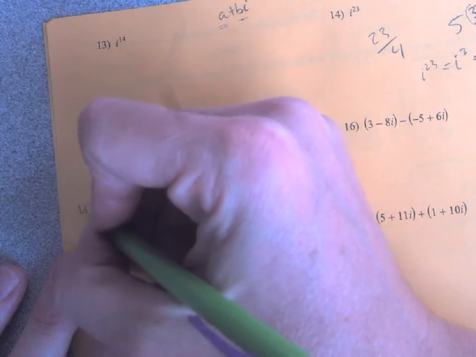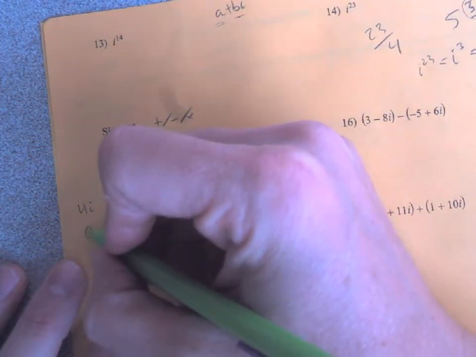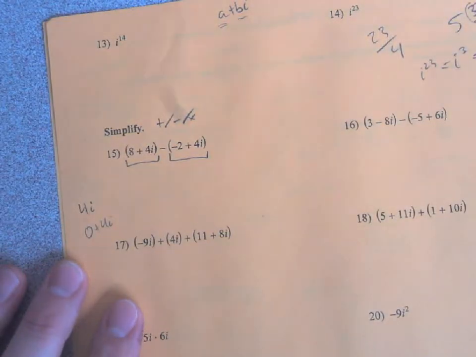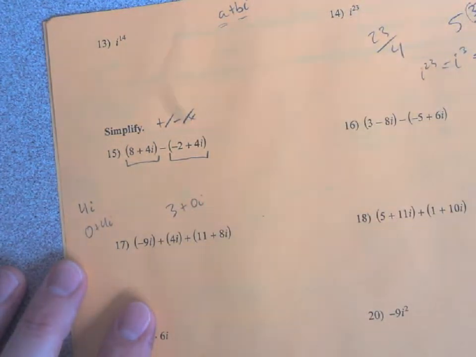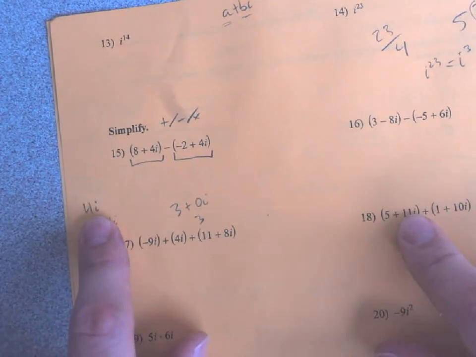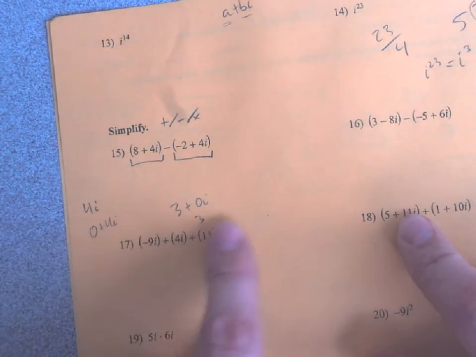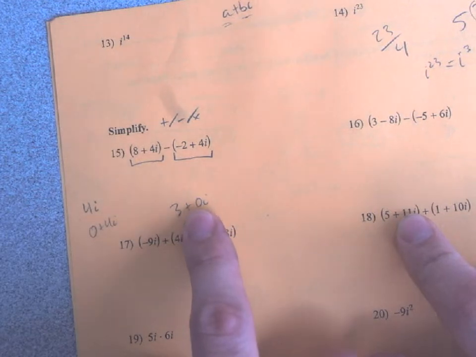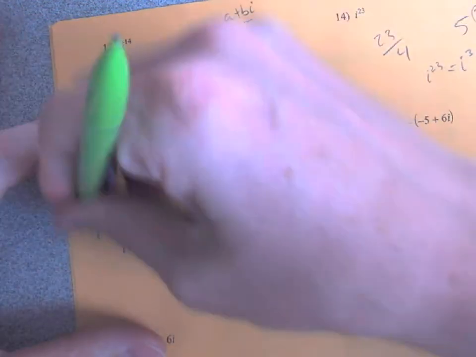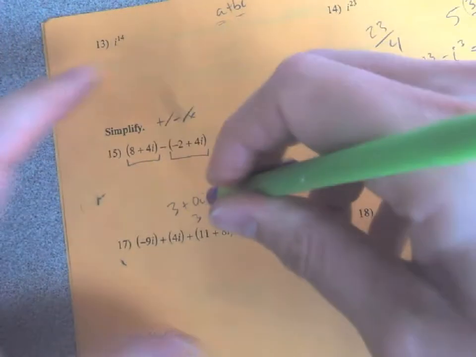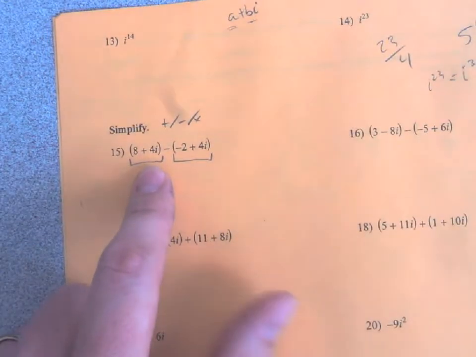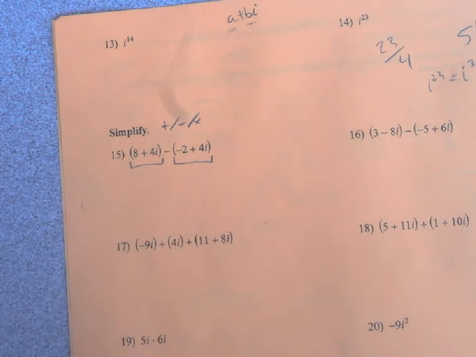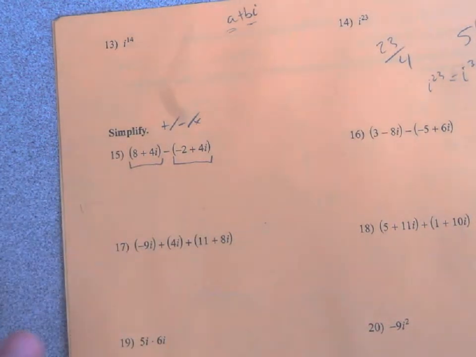So you could have like 4i, right? That's the same thing as 0 plus 4i, and that's still a complex number. You could also have something like 3 plus 0i, which is actually just 3. So every pure imaginary number can be written as a complex number, and every real number can be written as a complex number. So every imaginary number and every real number are all complex numbers. But there are some complex numbers that you can't write as just a real or just an imaginary. They have both pieces. Okay.